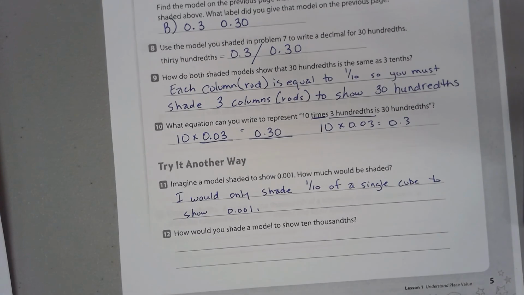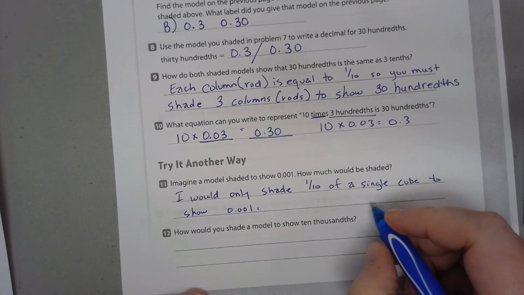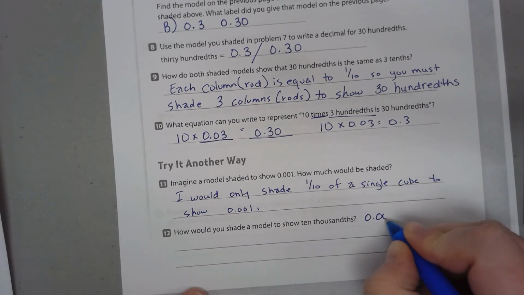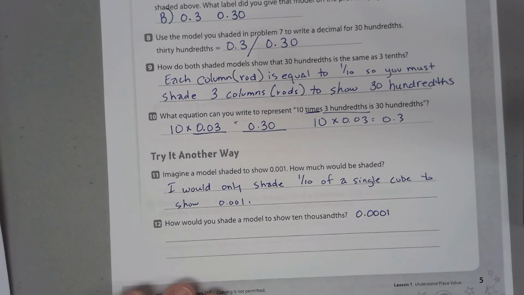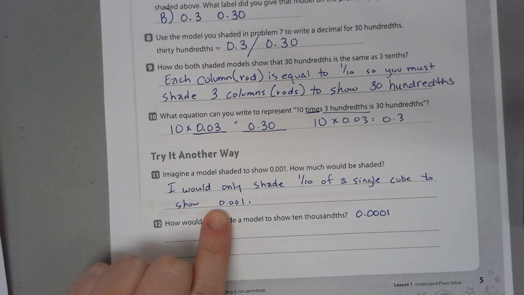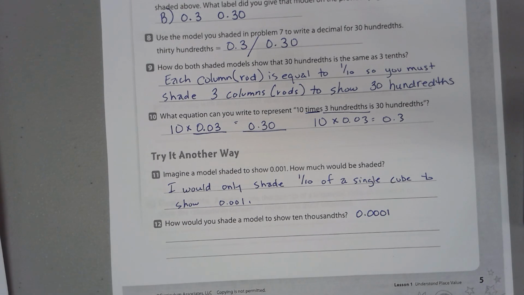Now I think this right here is kind of pushing it. So I have 10 thousandths. So that's kind of pushing it, okay? So if I had to do 1/10 to show 1,000ths, how much smaller is 1/10,000ths compared to 1,000ths? And once again, it's 10 times.